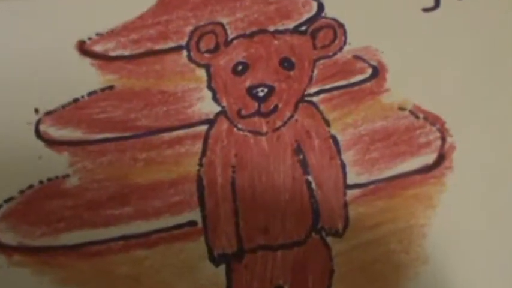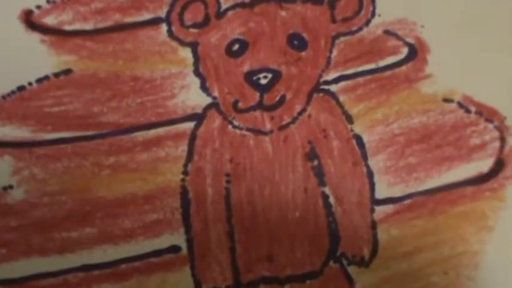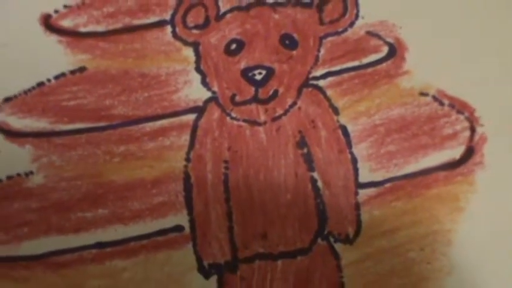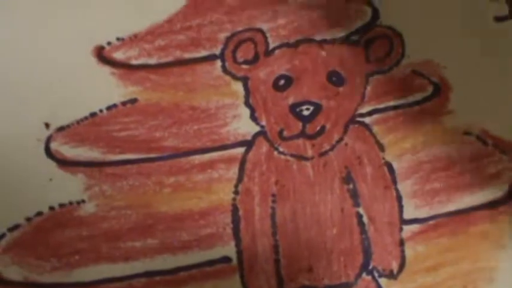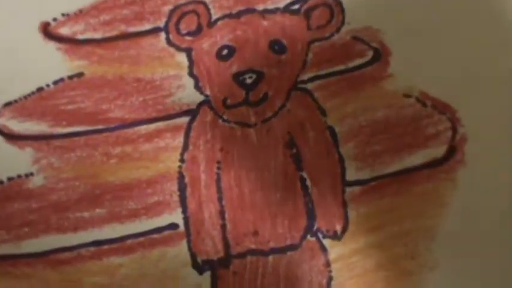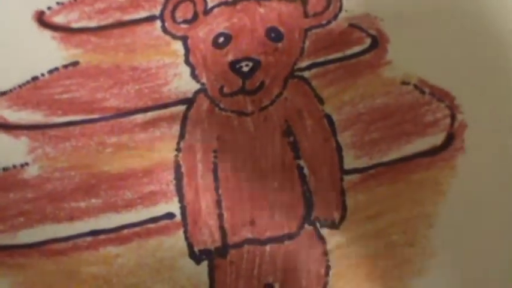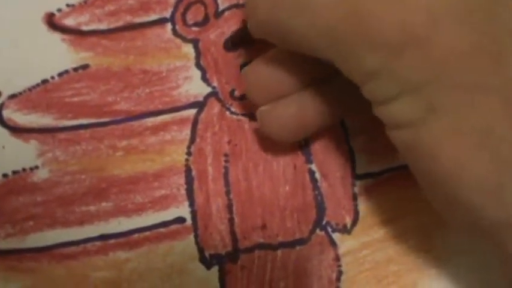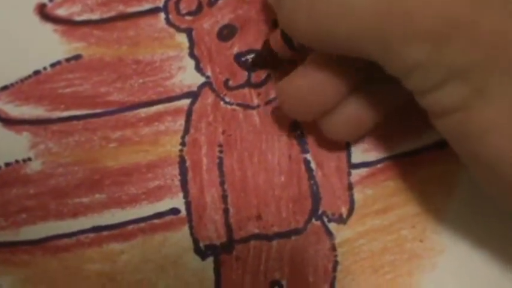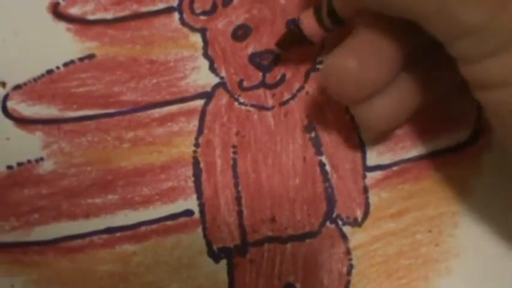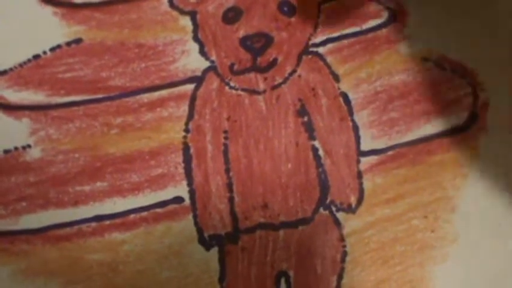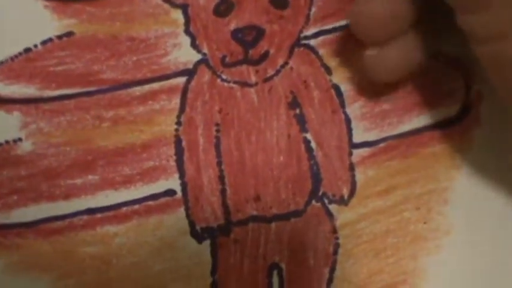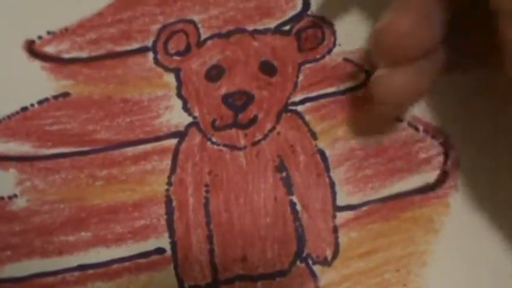I went ahead and used a teddy bear. Right here is an example of a chocolate statue, working with the maroon color. I guess that's more like a red type color, but mainly brown and red are going to be the colors, along with purple, that I would be using for the teddy bear art.